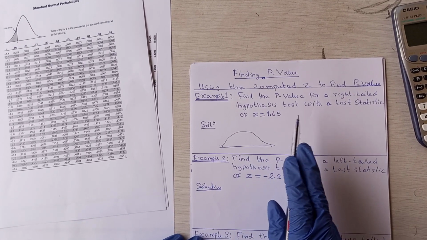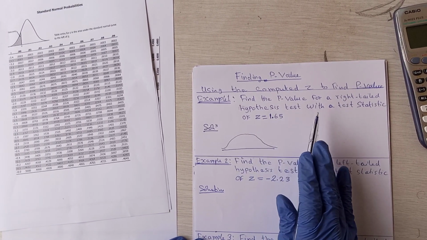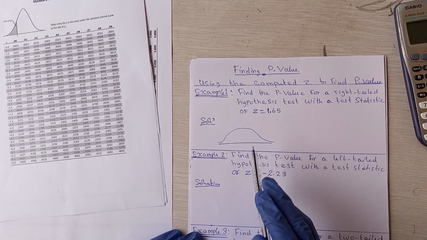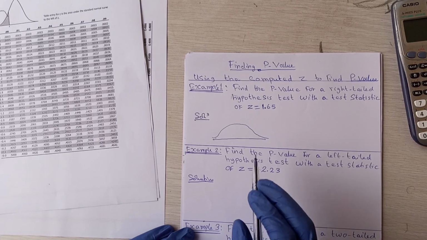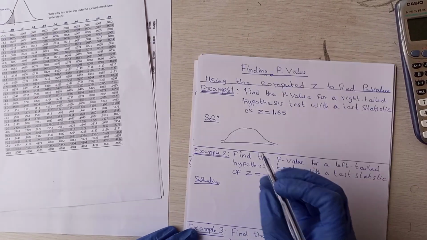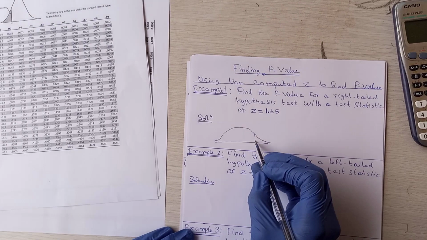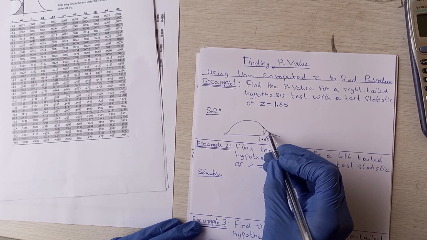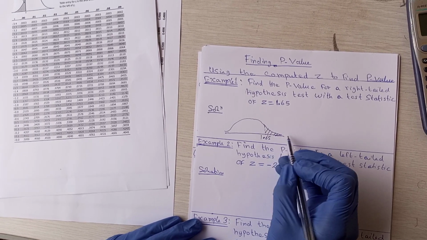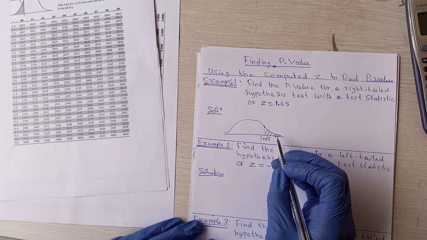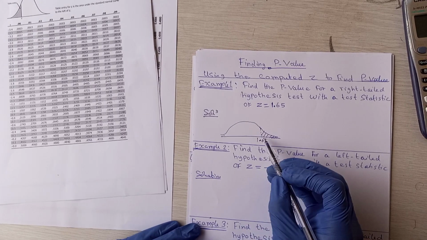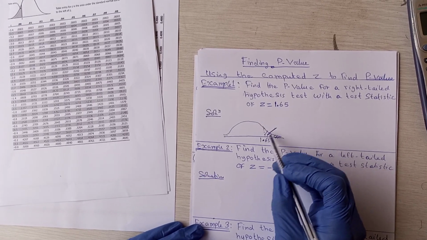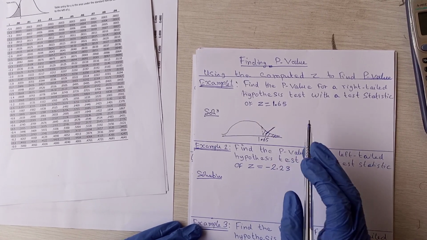Now the question says find a p-value for a right-tailed hypothesis test with a test statistic of z equals 1.65. In this particular question, they say right-tailed test, so meaning this side. So that is 1.65, isn't it? So right-tailed, so you shade the right. Now when that is done, it means you should find the area at this place. The area at the right tail is what we mean by the p-value for this particular question.